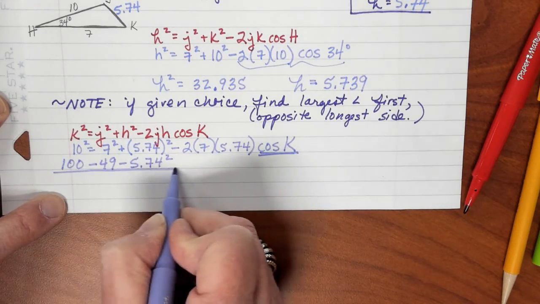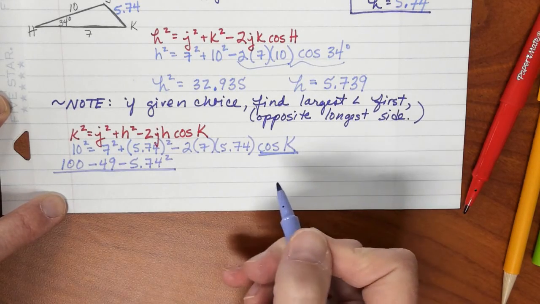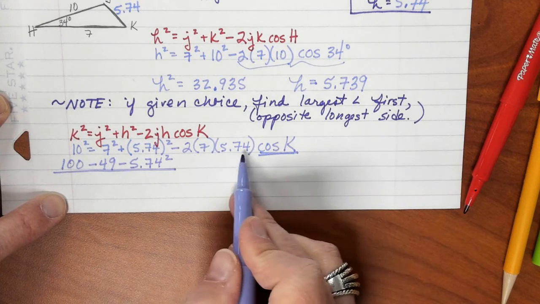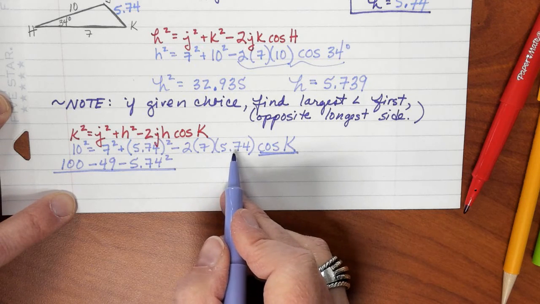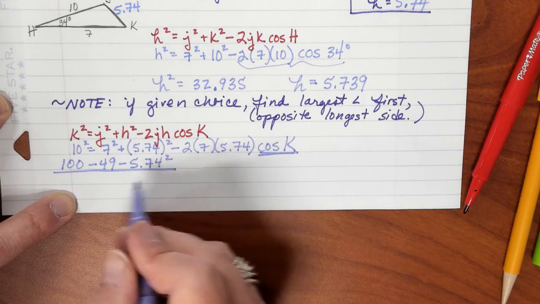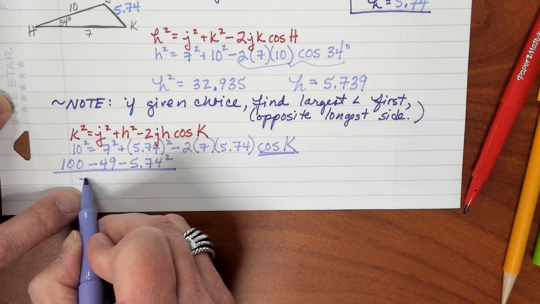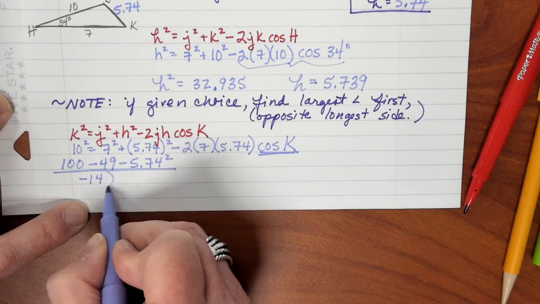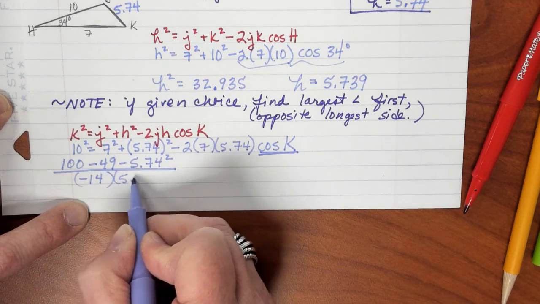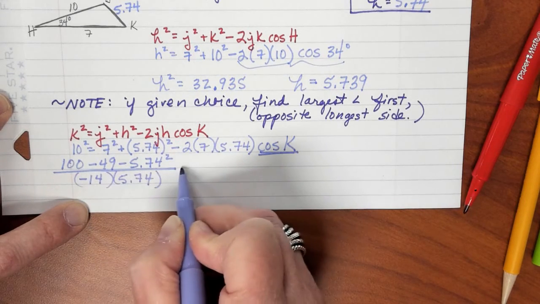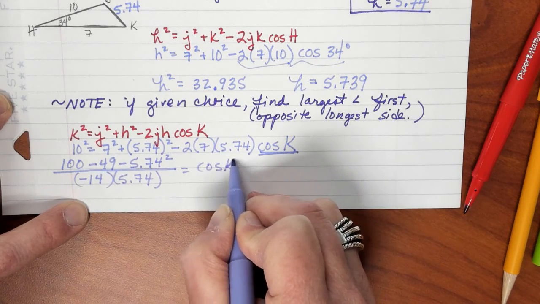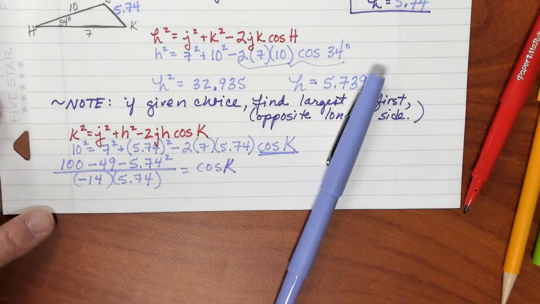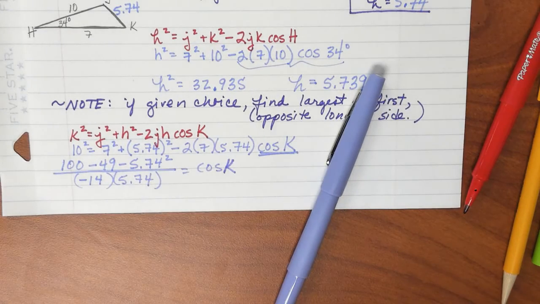I'm going to divide it by this value right here, which is the 14 times 5.74, and that's going to give me cosine K. Okay, I'm going to go grab my calculator. I'll be right back.